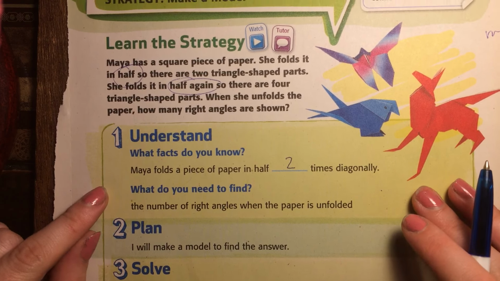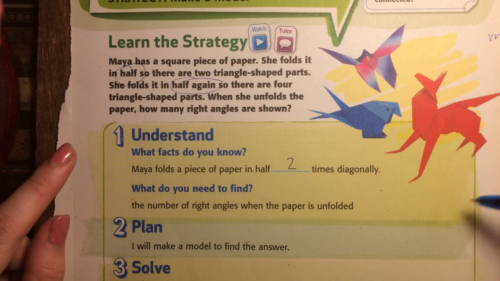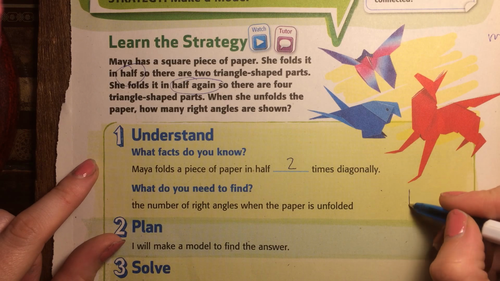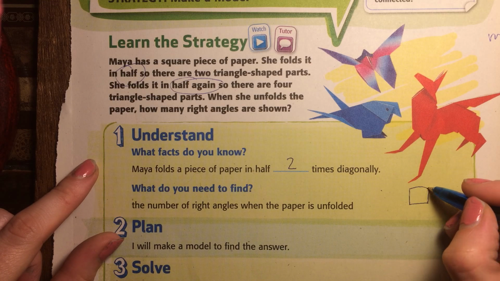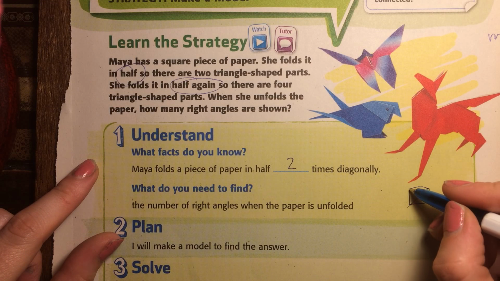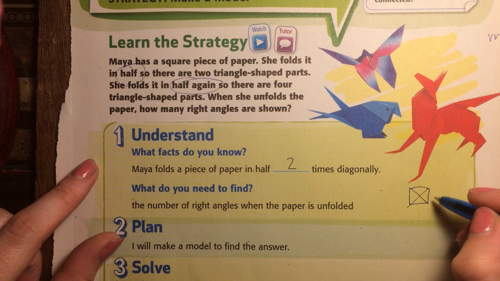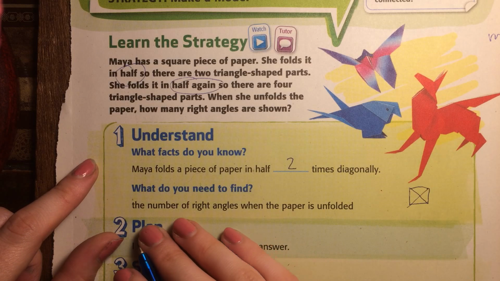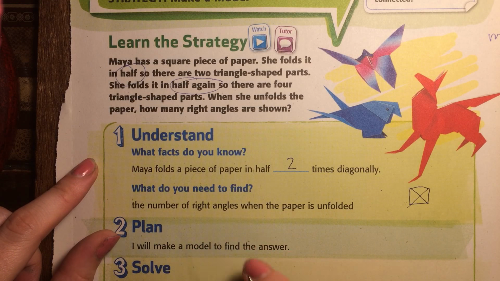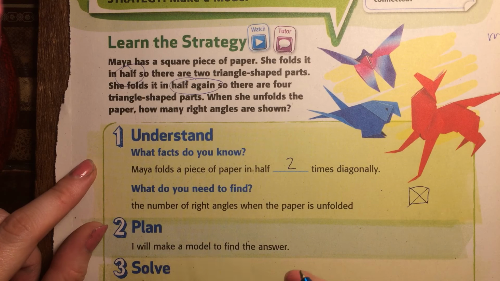Okay, so you could try to sort this out by drawing it, but it kind of gets complicated in that way. So what we're going to do is, for our strategy, we're going to make a model to find the answer. So down here they have the instructions for you, or you can try to figure it out from reading this.